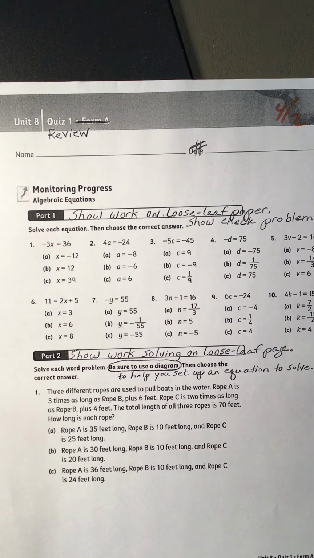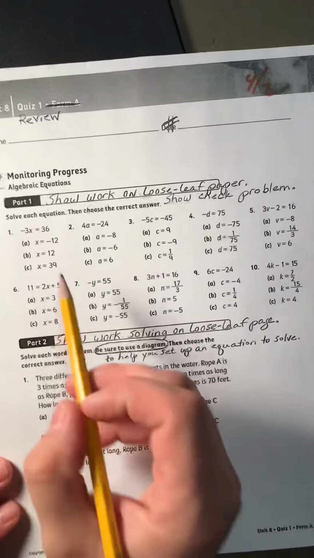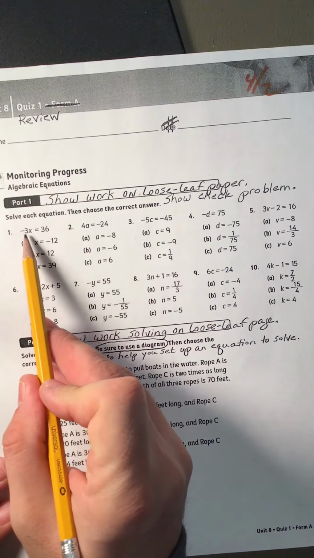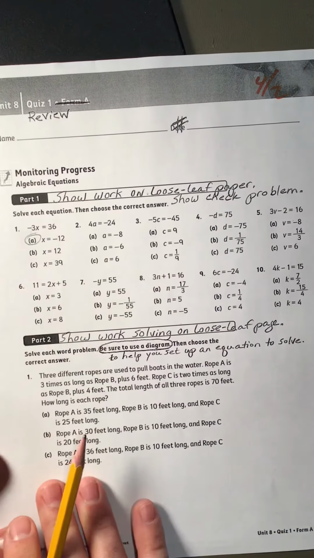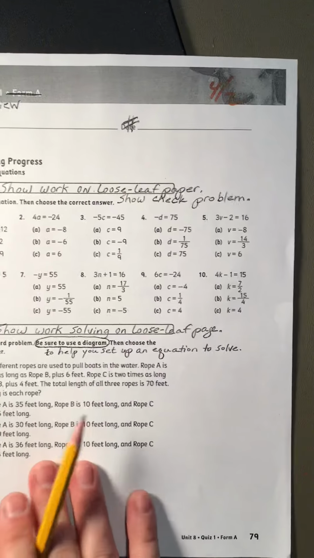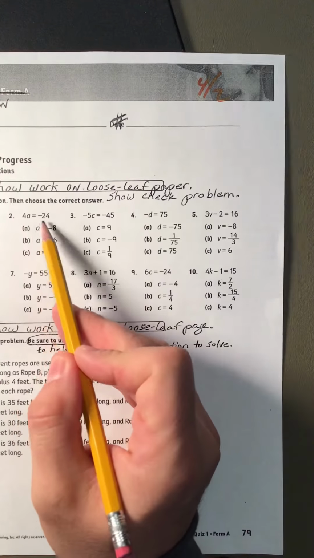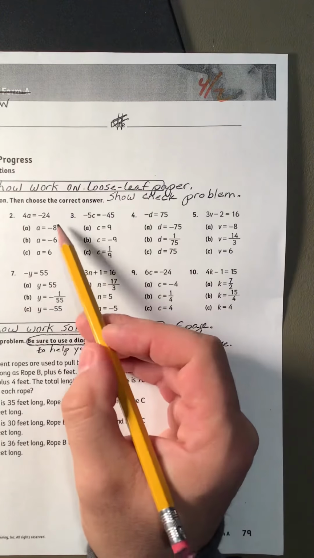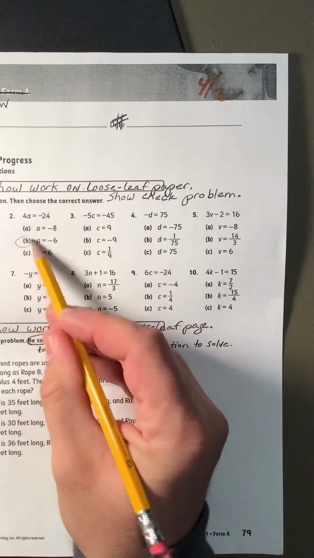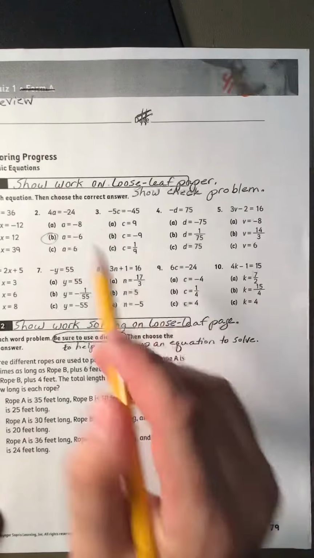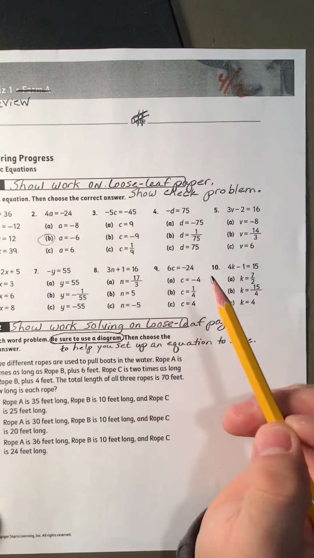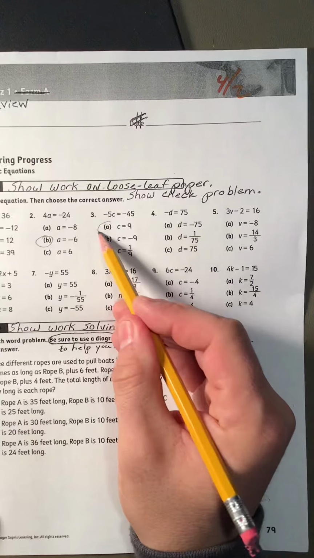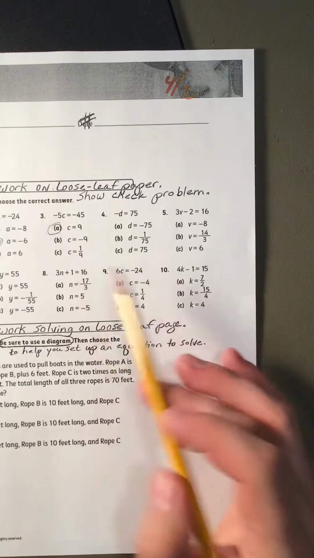Question number 1. Negative 3 times what is 36? Hopefully you can already see the answer to that. But the opposite of multiplying negative 3 times x is dividing by negative 3. 36 divided by negative 3 is negative 12. Question 2. 4 times what is negative 24? Okay, so negative 24 divided by 4 is negative 6. And again, it's easy to check it. 4 times negative 6 is negative 24. Negative 5 times what is negative 45? And that is 9. You got to be very careful of the negative signs here.